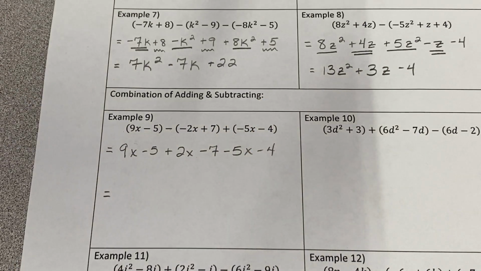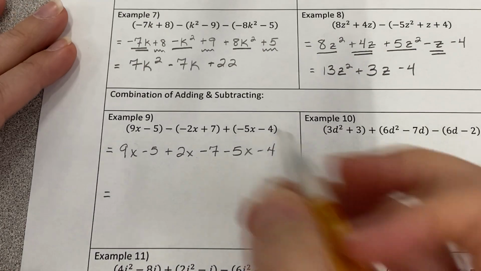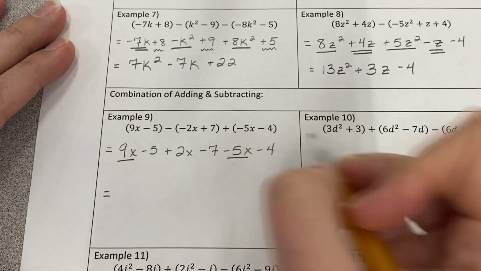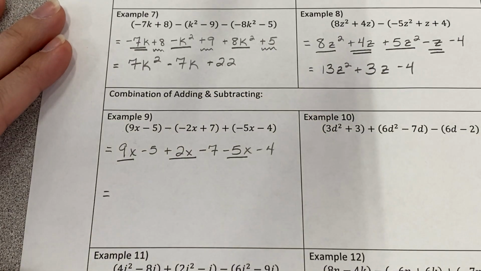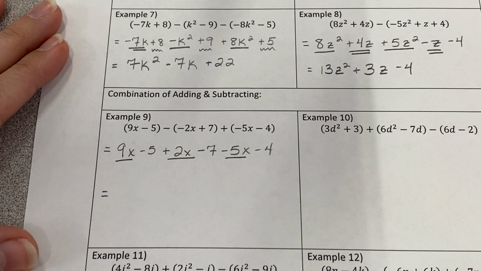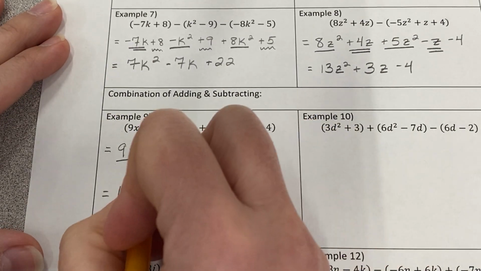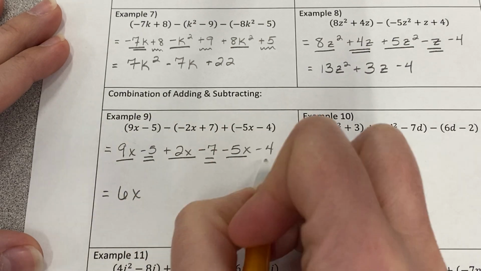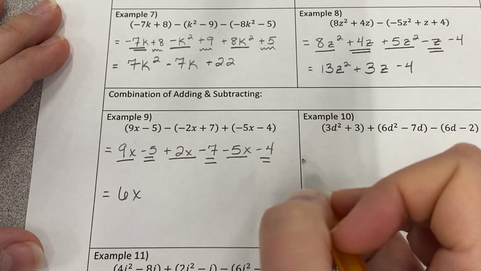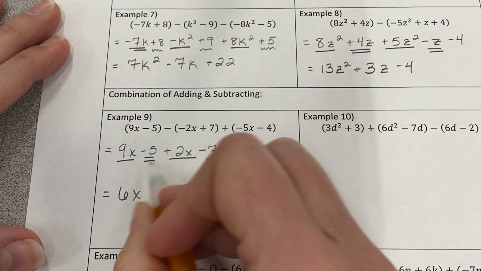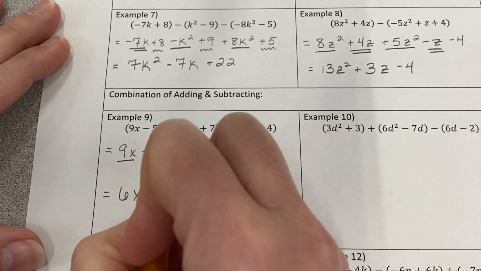And then finally, we combine like terms. 9x minus 5x, oh, I missed this one, plus 2x is 6x. Negative 5 minus 7 minus 4 is negative 16.